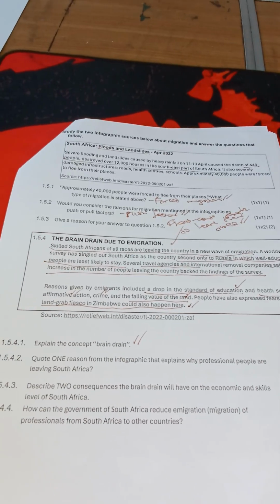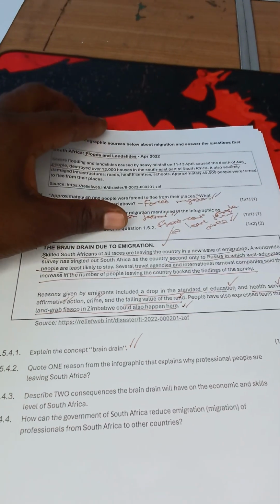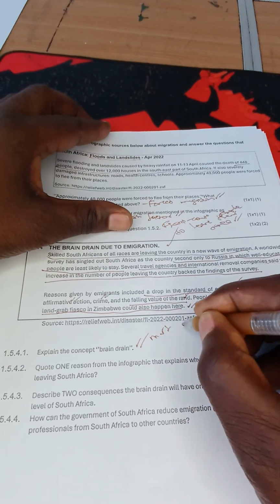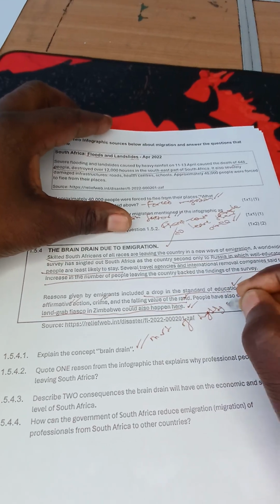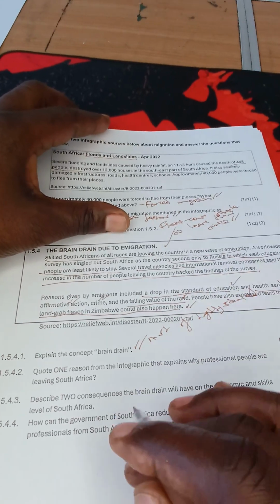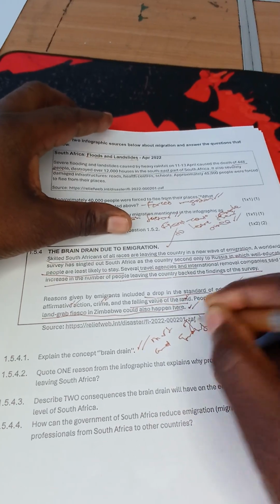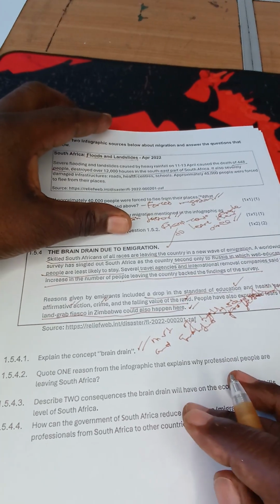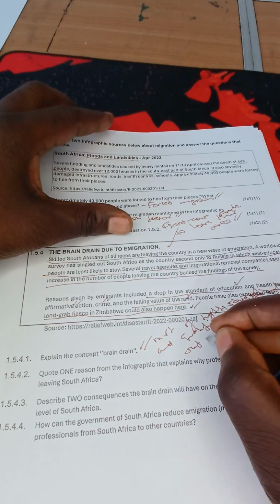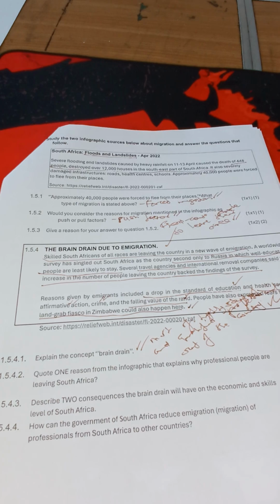The movement of highly skilled and qualified professionals out of the country. That's what brain drain is all about.